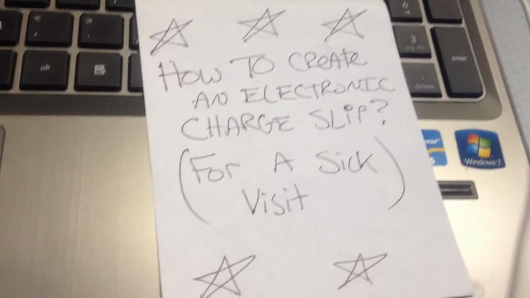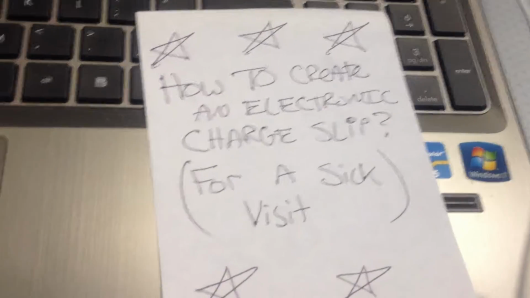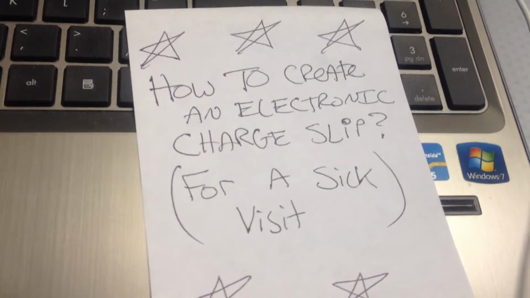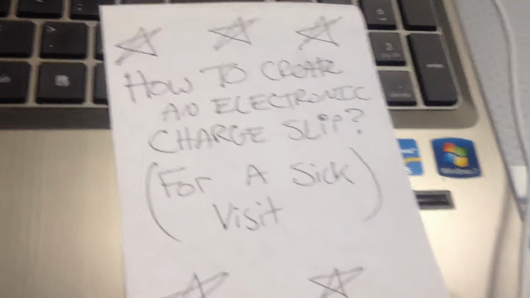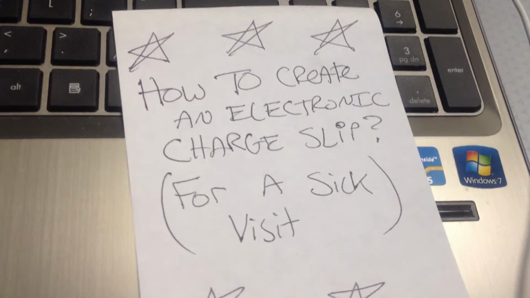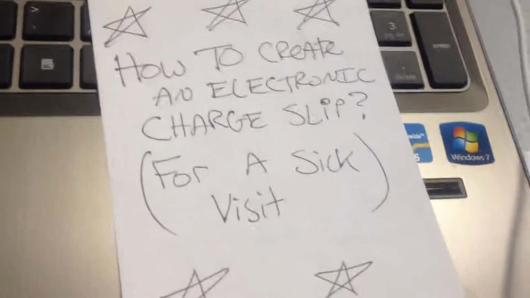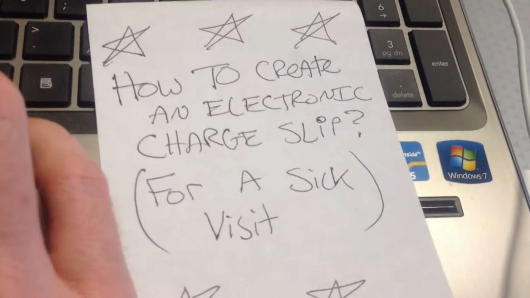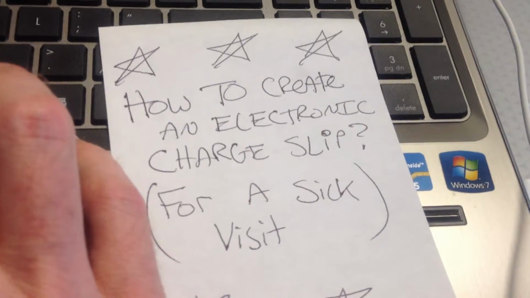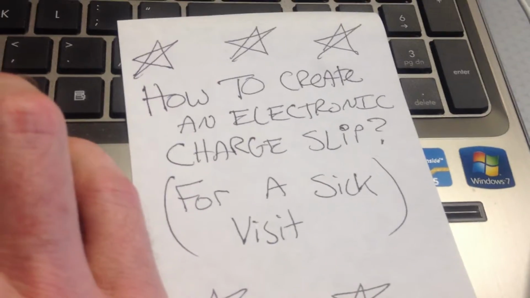First, again, let me remind you, in order to create an electronic version of a charge slip, the patient must be put on the practice manager schedule. If they're not on the schedule, it doesn't allow you to create a charge slip. So they have to be on the schedule. I've put a fictitious test dummy on the schedule, test dummy and test sibling. I did test sibling as a well visit, and now I'm going to do a sick visit for test dummy.